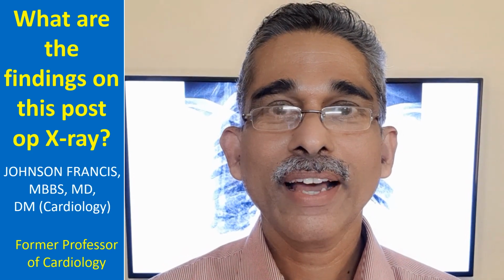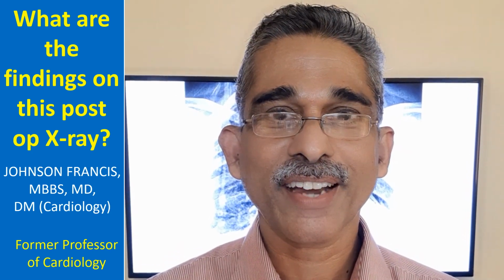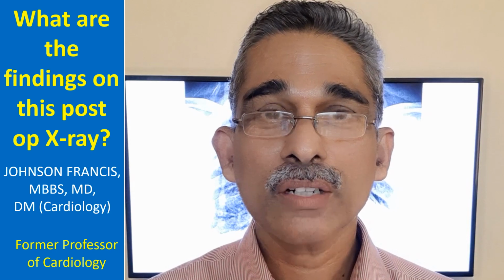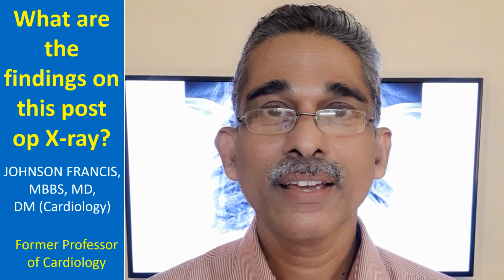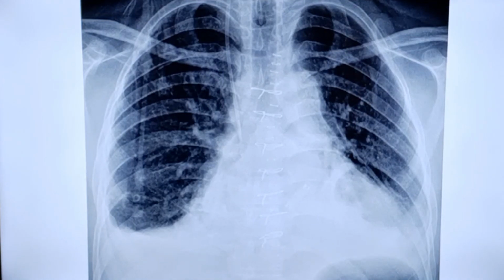We'll take a look at a post-operative chest X-ray and see what all findings we are able to make out from that chest X-ray. This is the post-operative X-ray which I was talking about. Have a good look at this X-ray and see how many of the findings you are able to make out. And after some time, I'll go on to the discussion with a labeled X-ray.